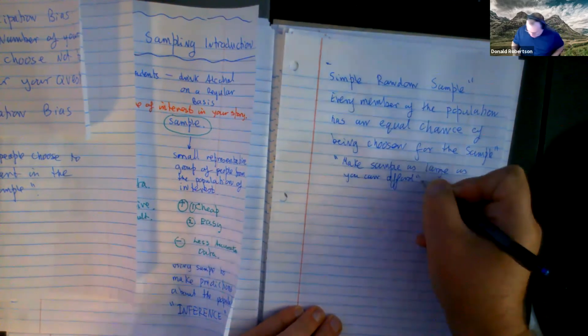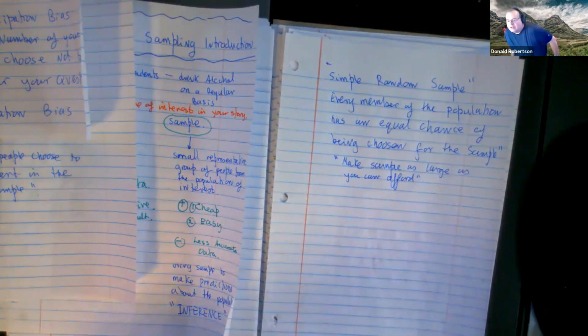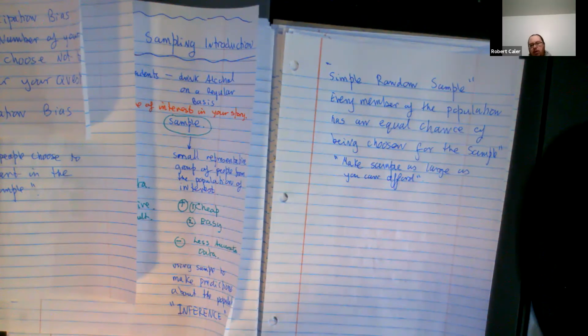Why do you think that's in? In a simple random sample, try and make the sample as large as you can afford it, right? Because it costs money to do these things. The more data, the more accurate the average.